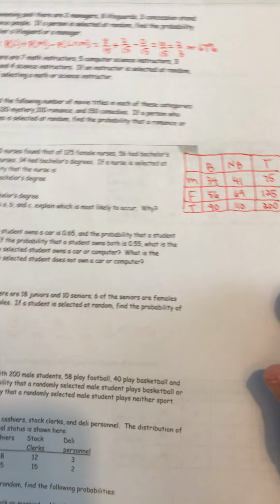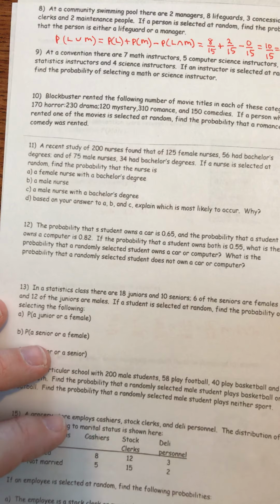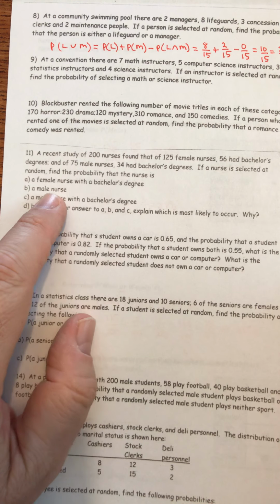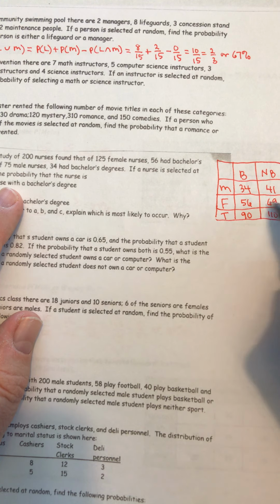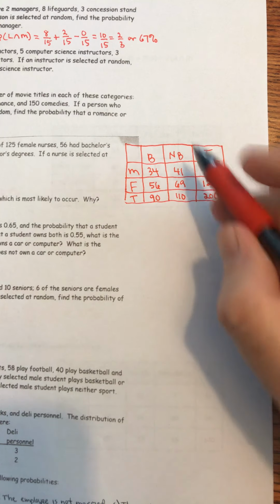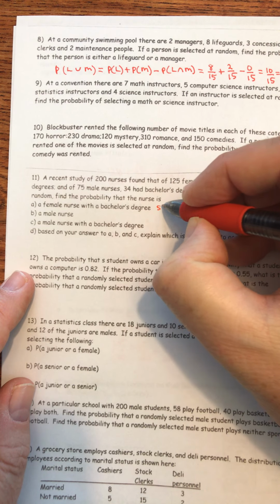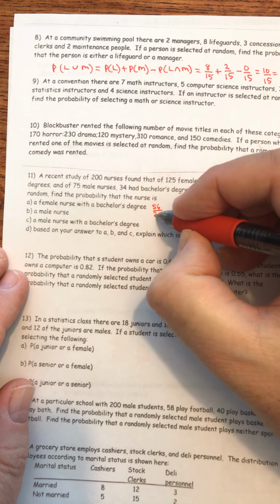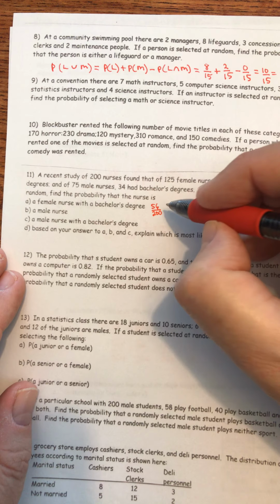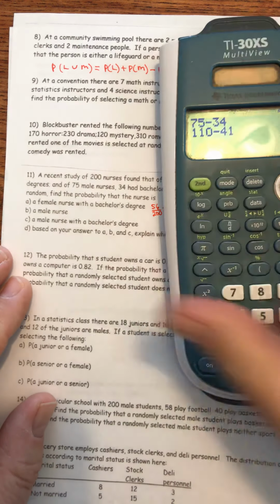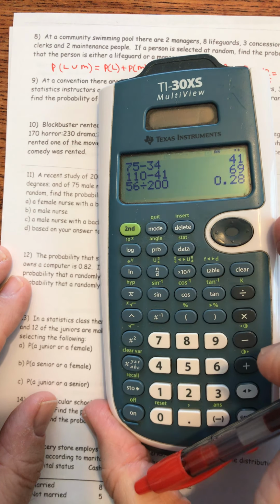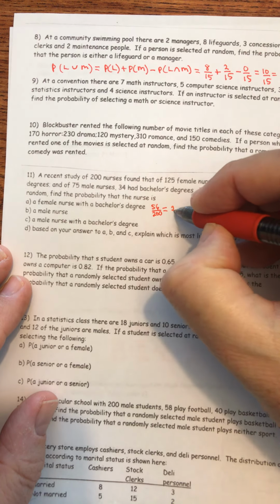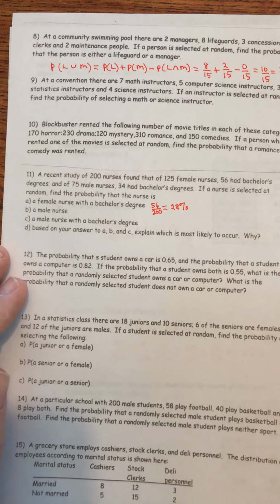Now I should be able to answer these questions. First one says, what is the probability that a female nurse has a bachelor's degree? Female bachelor's, right here, that's 56 of them. So this would be 56 over the total of 200. Okay? So 56 divided by 200 is 0.28, or 28% if you want to leave it as a percent.